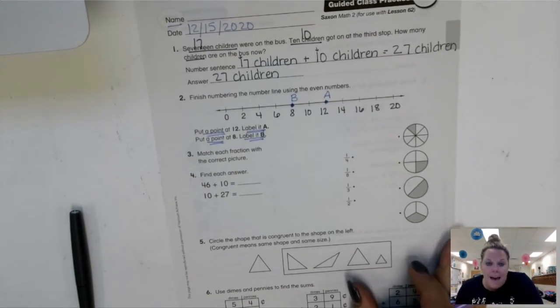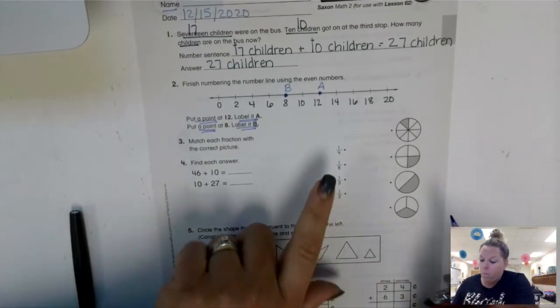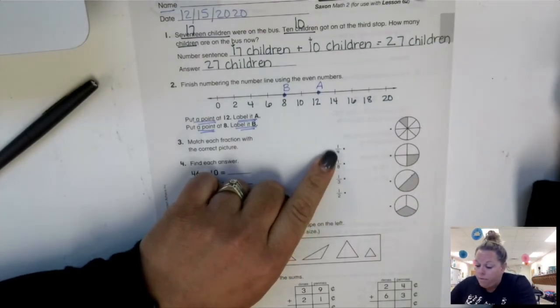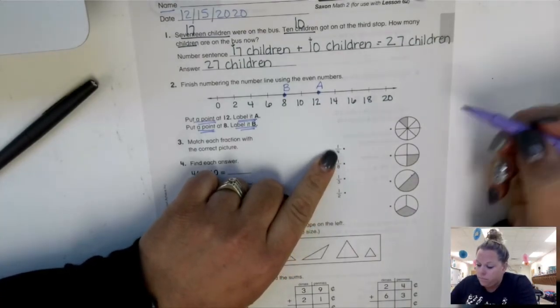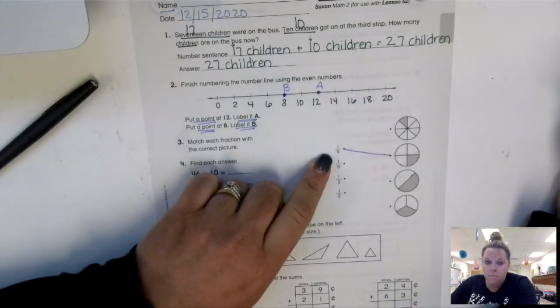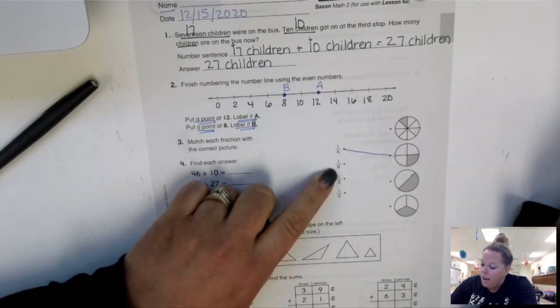Number 3, match each fraction with the correct picture. We have 1/4. Which of these pictures shows 1/4? This one does, right? Make a line from 1/4 to that picture. 1/8.